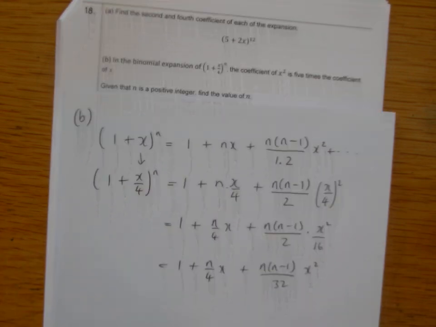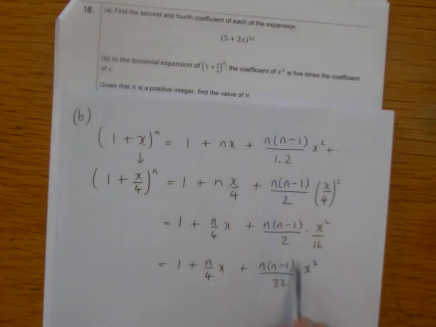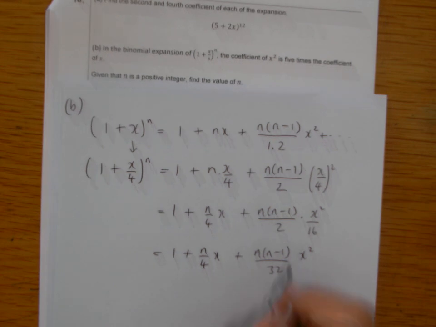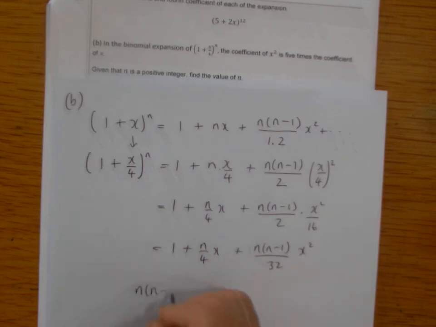Now, what does it say? It says the coefficient of x squared. So this is the coefficient of x squared here, it's all this here, n(n - 1) over 32. So the coefficient, what's in front of the x squared, equals 5 times the coefficient of x. So the coefficient of x is this here, n over 4. So we're going to have that situation there.